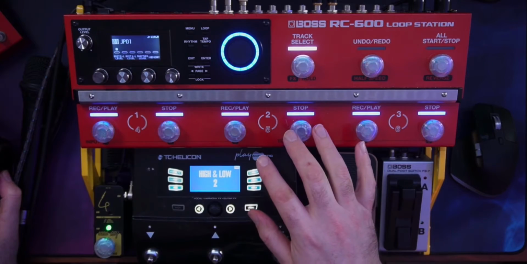In this video, I'm going to show you how you can route the rhythm track from the RC-600 to just your headphones so the audience can't hear it and you can use it to keep in time.